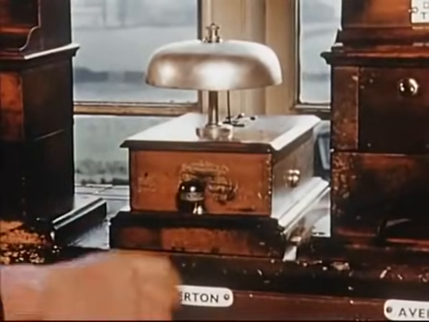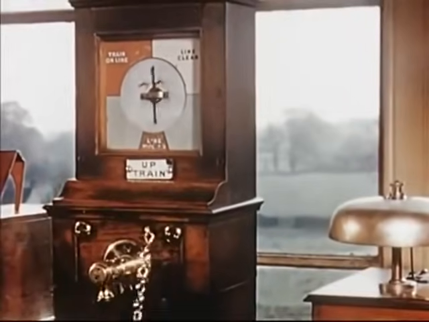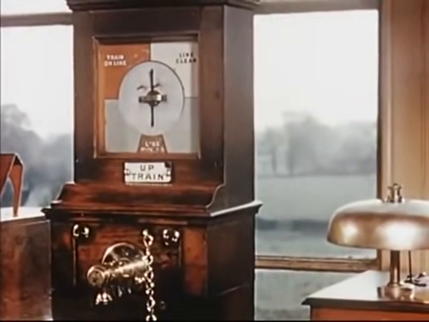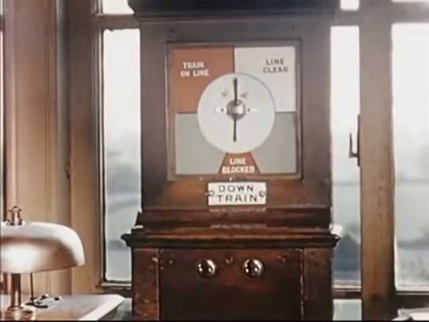Boylan signalman B sends train out of section to Averton and turns his upline block indicator to normal. The downline block indicator is also at normal, so that block working can be maintained on them. Now a quick check through the section.